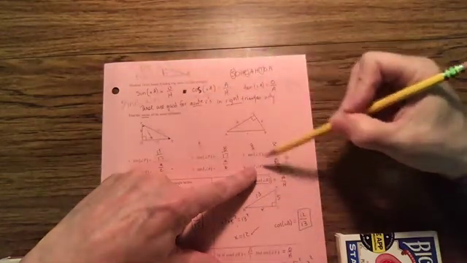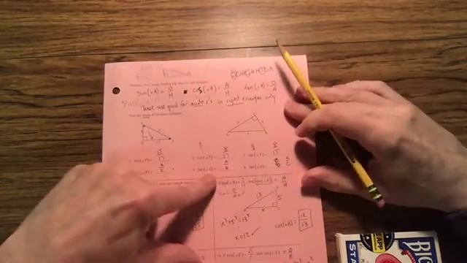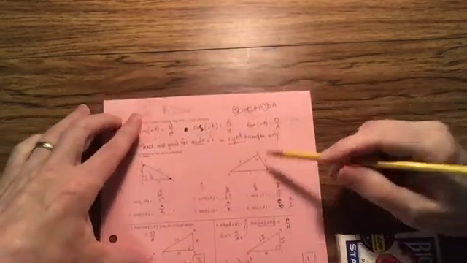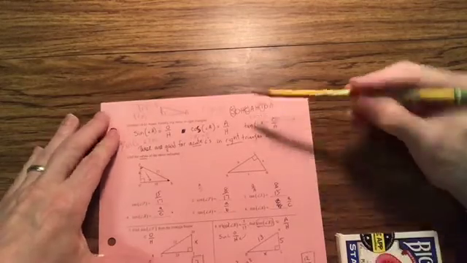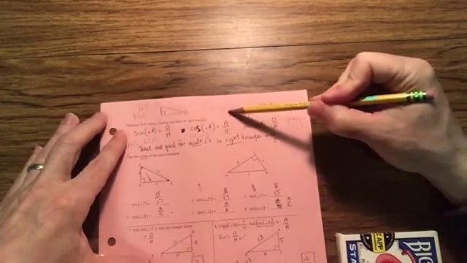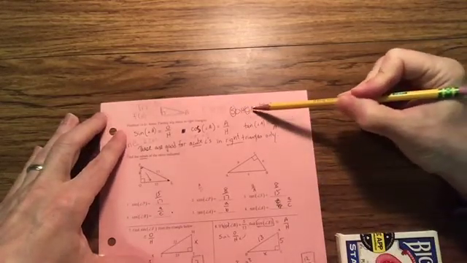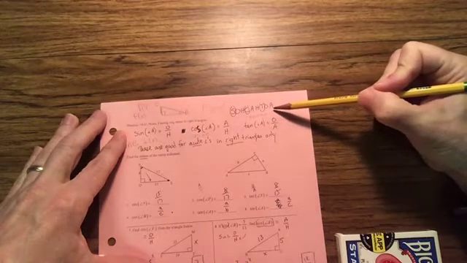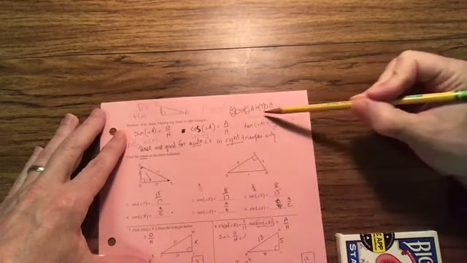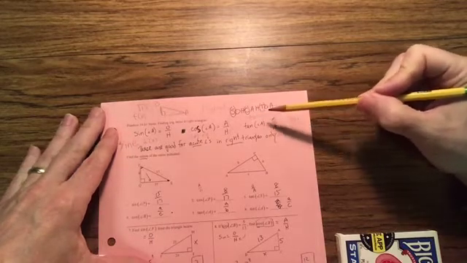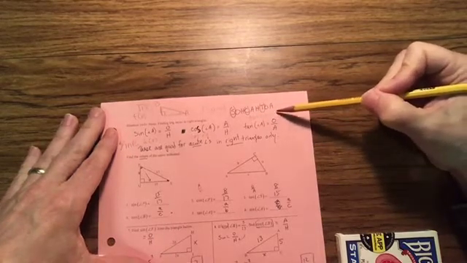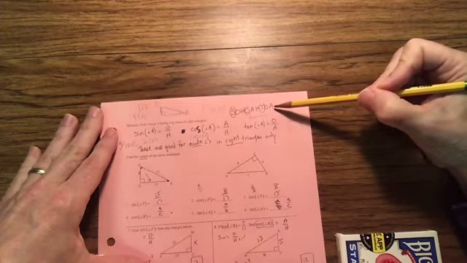So 8 over 15. Before we go through the next set of questions, 4, 5, and 6, I want to draw your attention to this word up here, SOHCAHTOA. We usually pronounce that SOHCAHTOA, okay? And it's not a definition, it's not a law, it's not a rule, it's not an equation.